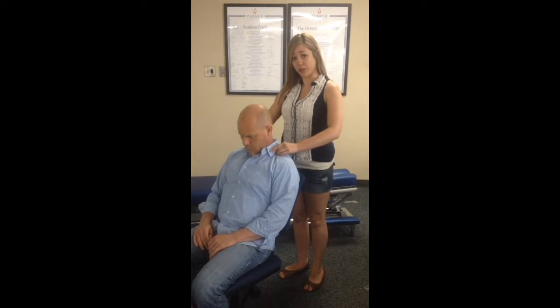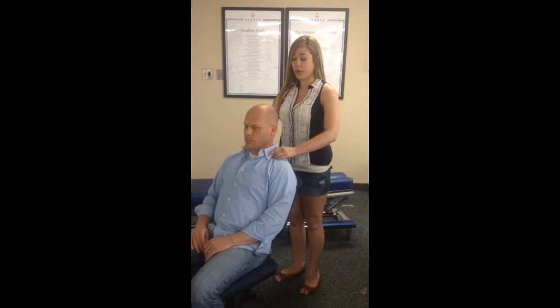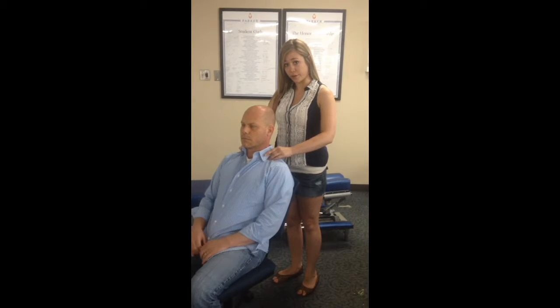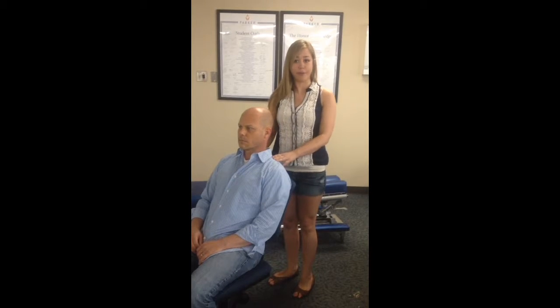If it's unilateral movement, more than 1/4 of an inch, that's a category 2. If it's bilateral movement greater than 1/4 of an inch, it's category 1. And if there's no movement at all, it's category 3.